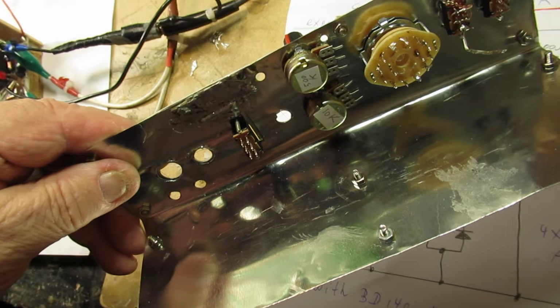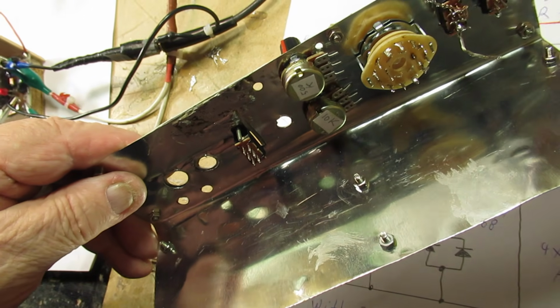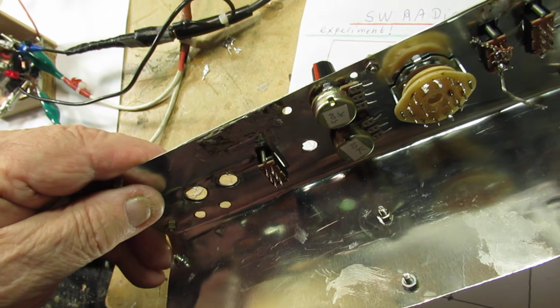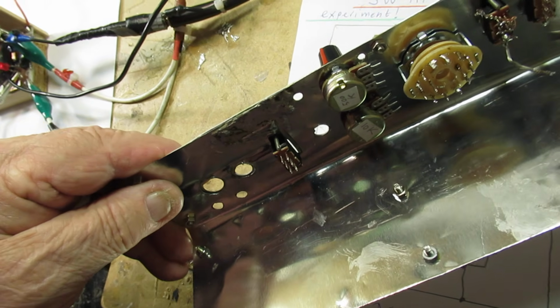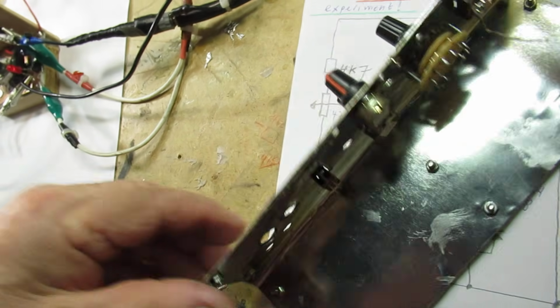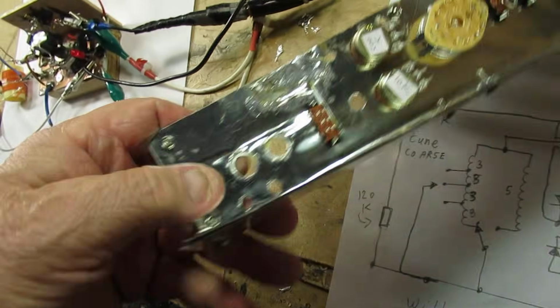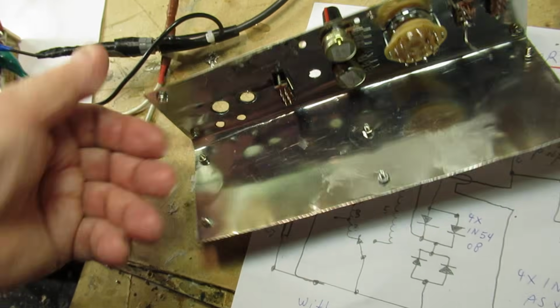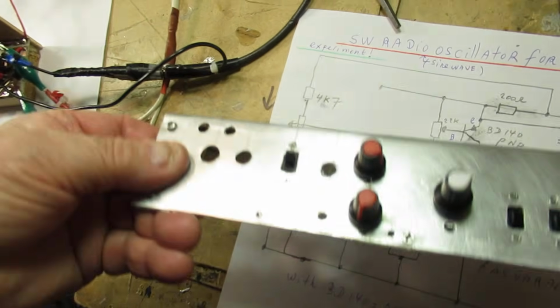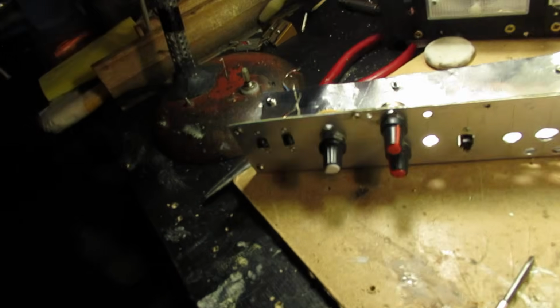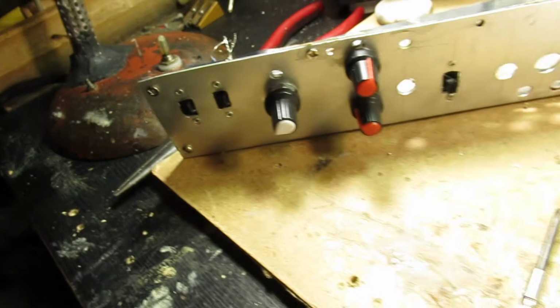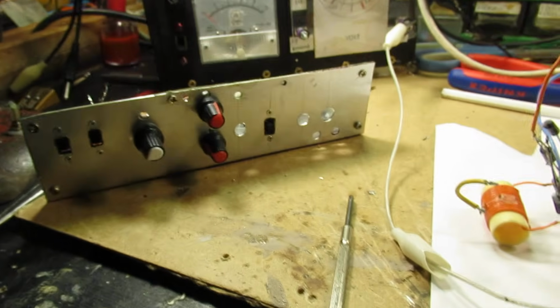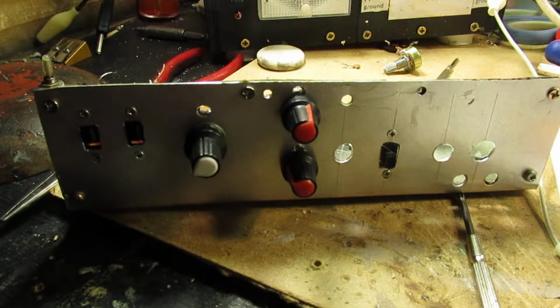Steel has the best property to shield against hand effect, and I've glued steel here to the aluminium front plate. So here is that aluminium front plate. Anyway, so I hope it will be a successful circuit to make a radio oscillator in this higher frequency band.